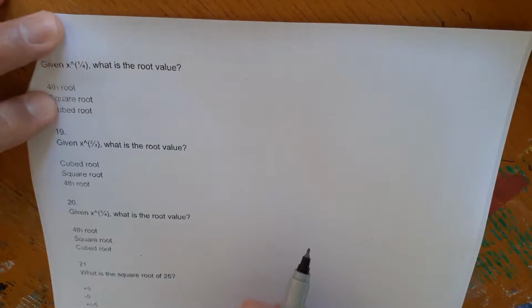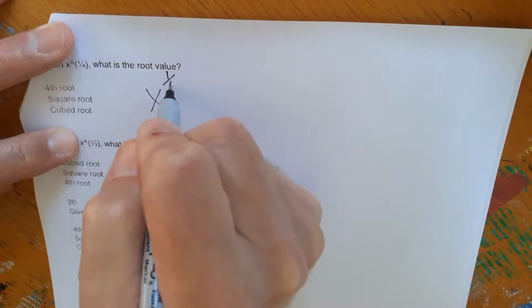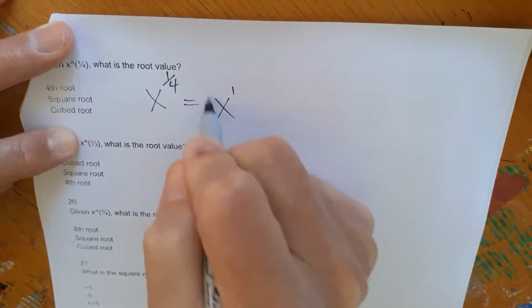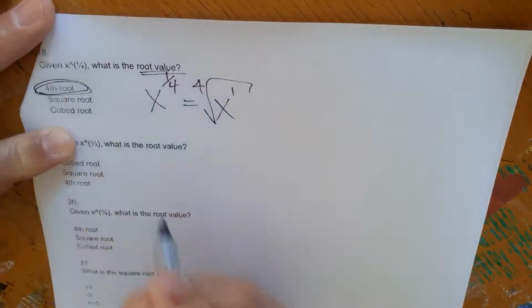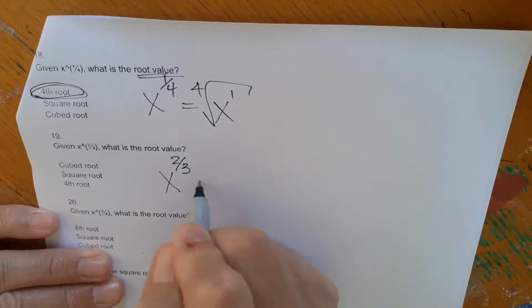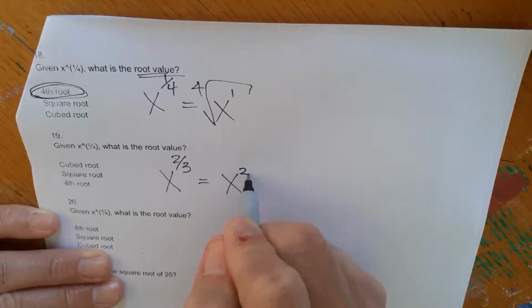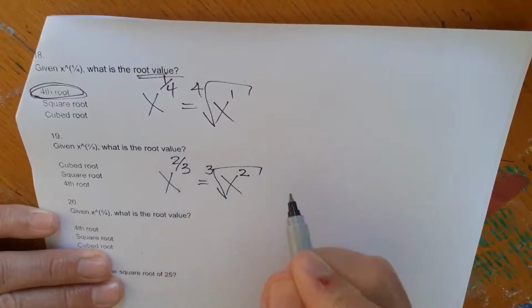All right, so given x to the 1/4, what is the root value? So let's do x to the 1/4 power. This equals x to the power of 1, and the 4th root on it. What is the root value? 4. 4th root. Given x to the 2/3 power, this is the power 2 in the numerator position, so the power is 2. This is the root value, so the root is 3.